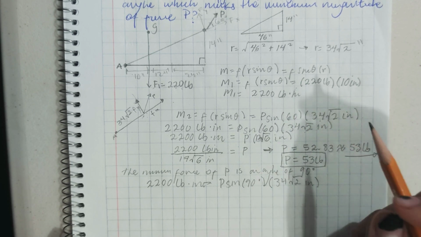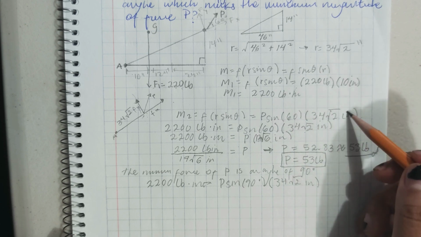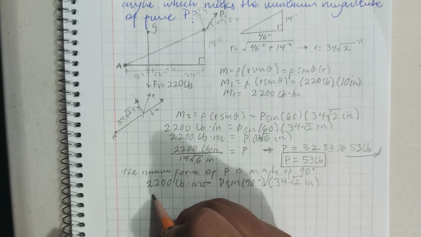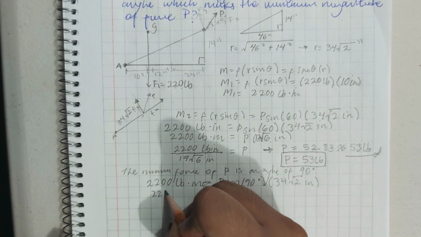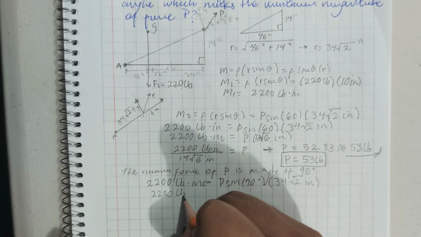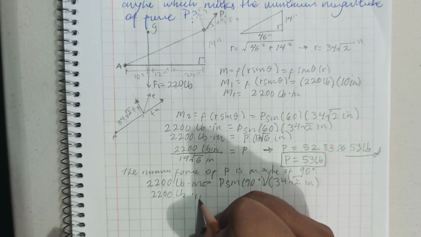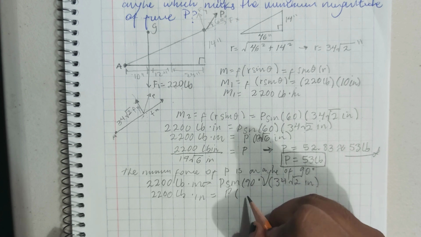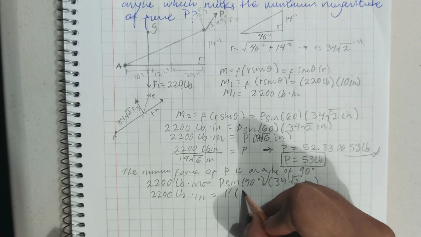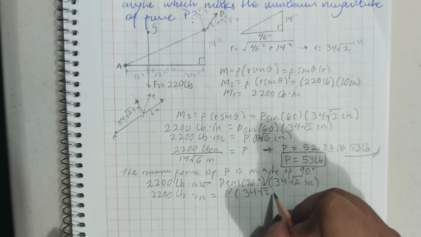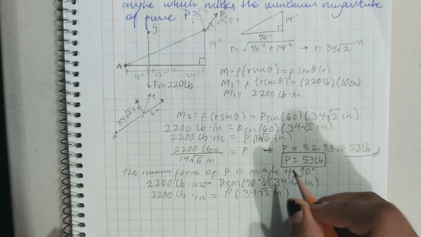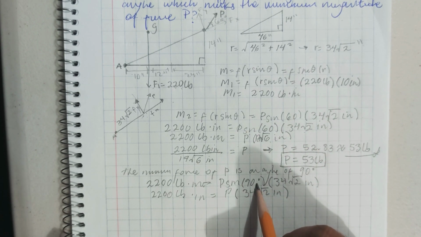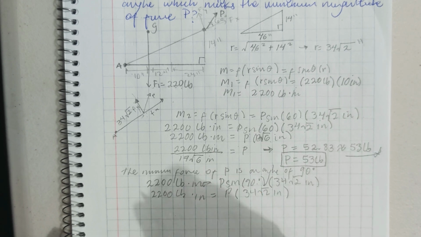That was the length of here. Solving this, we have that 2,200 pound-inches is equal to P multiplied by 34 square root of 2 inches. This is because we know that the sine of 90 degrees is equal to 1.